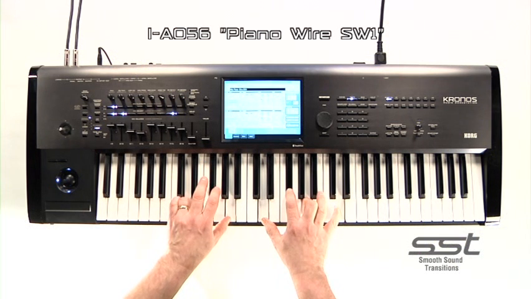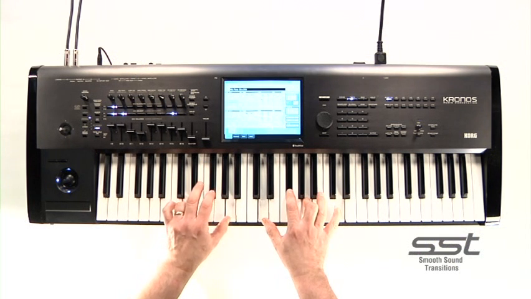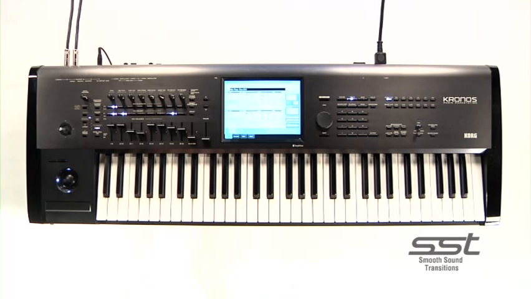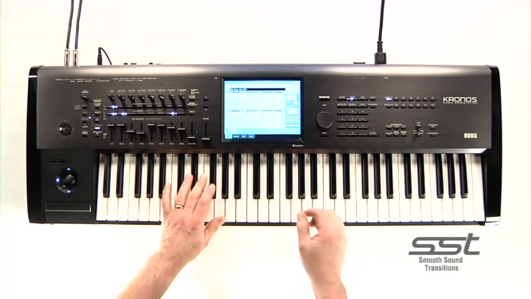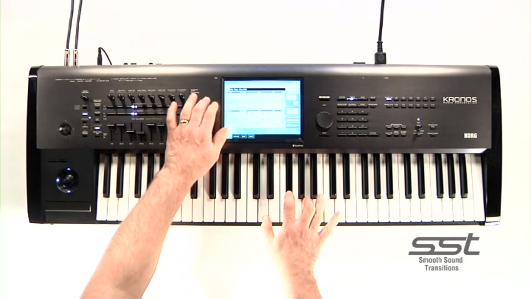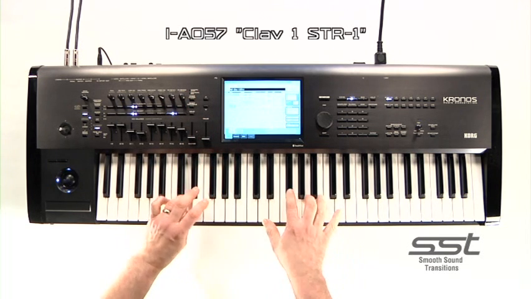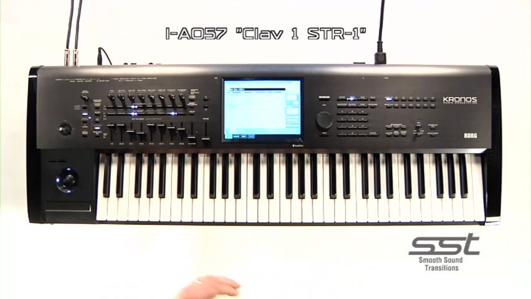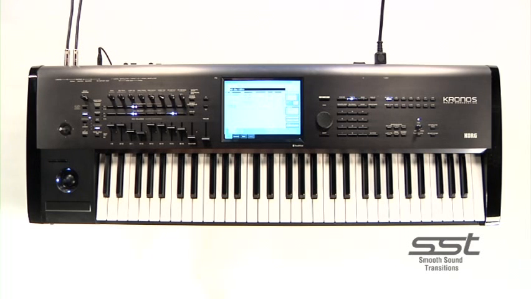Of course, it doesn't keep all the sounds going forever. That's impossible. But SST does allow you to play a sound and smoothly move to the next. Then the current sound replaces the previous, so you can move on to the next, and so on and so on.